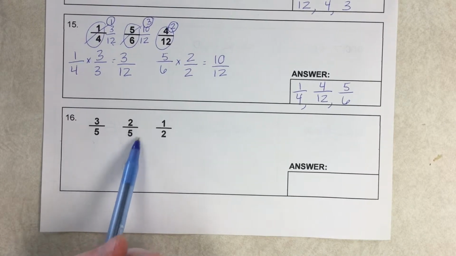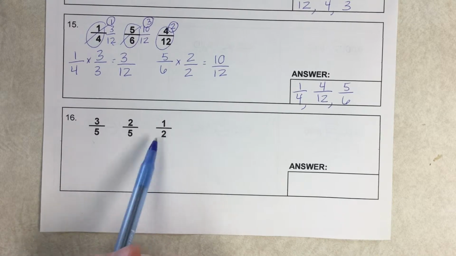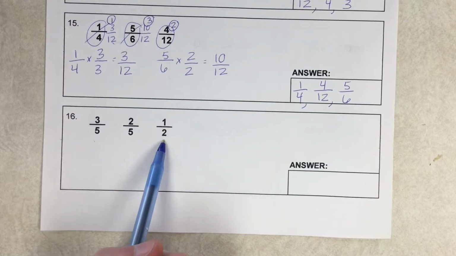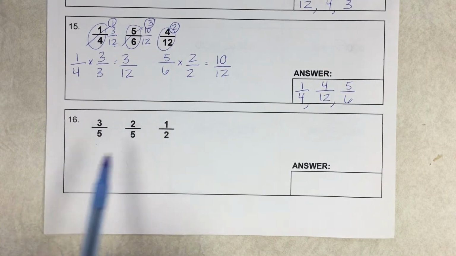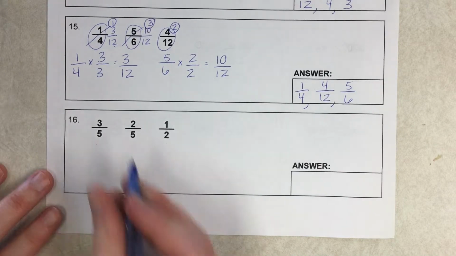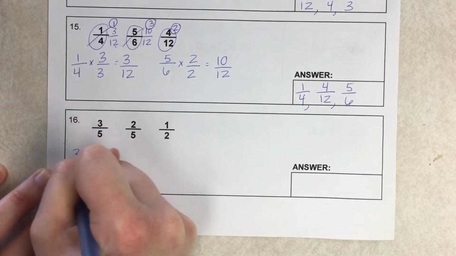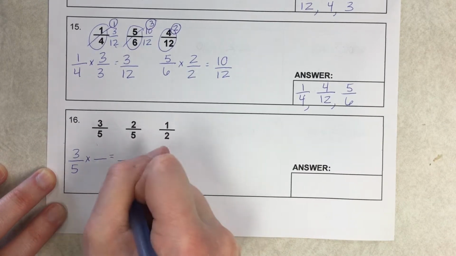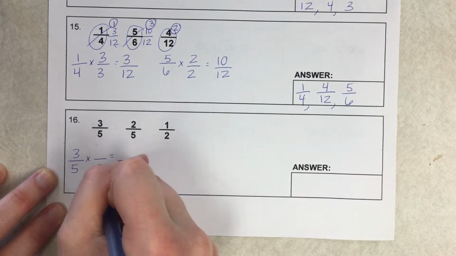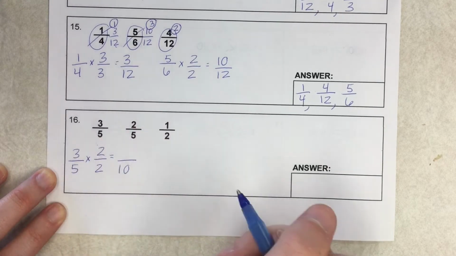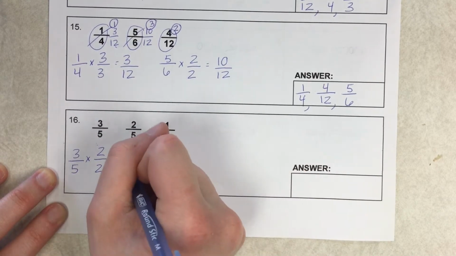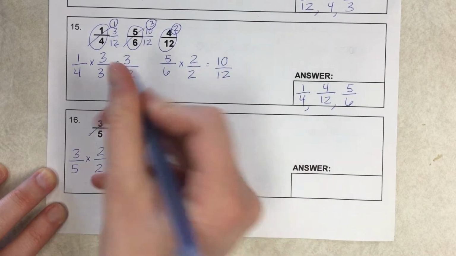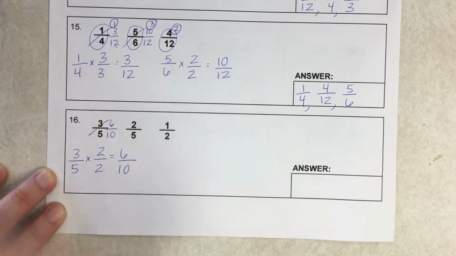I can do that by taking my denominator 5 and my denominator 2. 5 times 2 equals 10. I can change all of the fractions into tenths. So if I want to start with 3/5 and multiply by a whole to get a denominator of 10, I know 5 times 2 equals 10, so I multiply by the whole, 2/2. 3 times 2 equals 6, and I'm going to change 3/5 to 6/10.